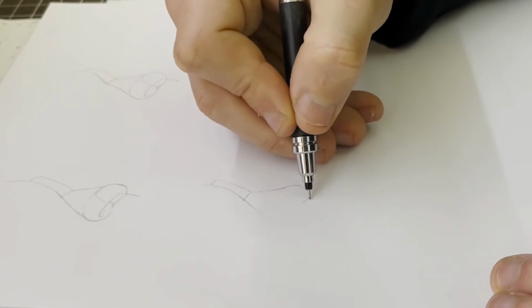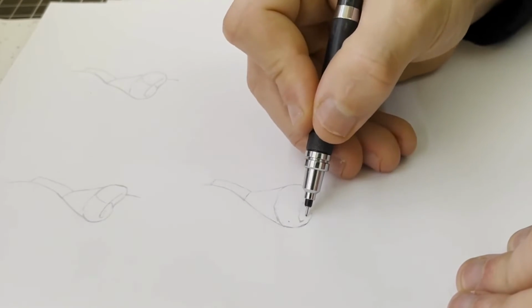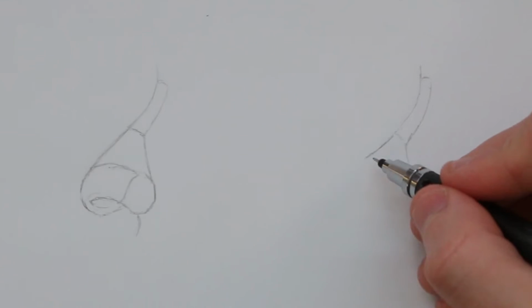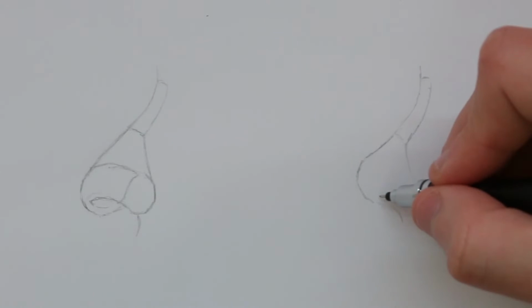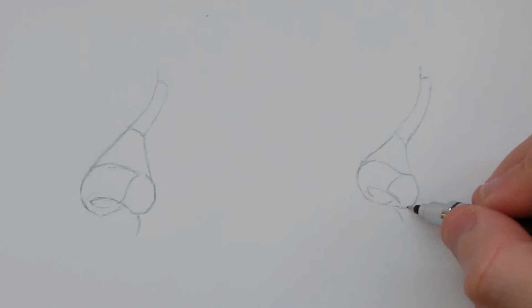Here in this example, I'm drawing the nose in which the ball is lower down and rather round, and next to this I'll do the opposite. Here the ball of the nose will be higher and flicking upwards. There's also a middle ground with these examples, right? This is just to show either end of the scale.